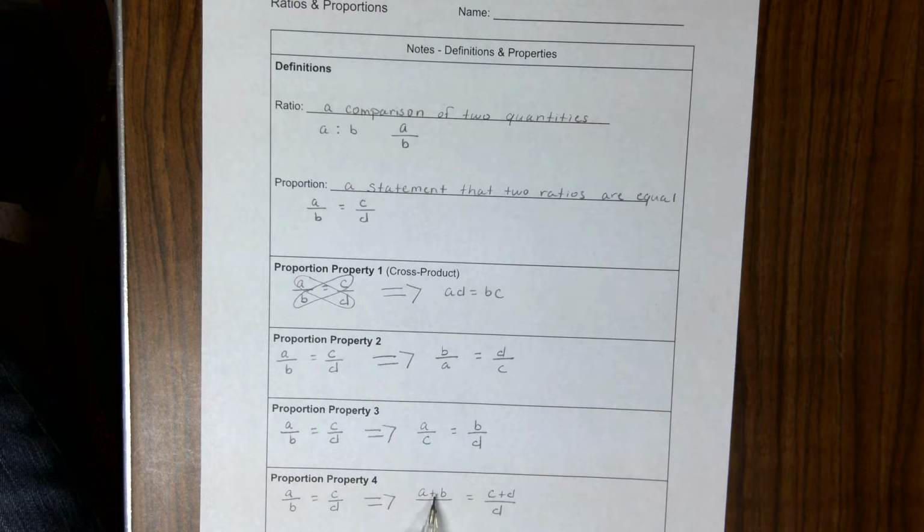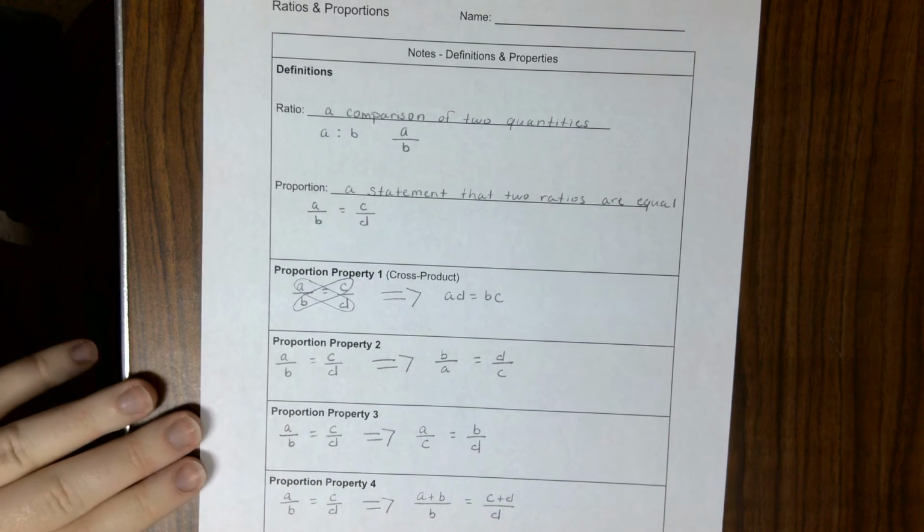See, we had B on the bottom, so we added it to the top. And then we had D on the bottom and added it to the top of that one. That's equivalent to the original. Sometimes that'll happen. All right, there's all our properties and definitions.